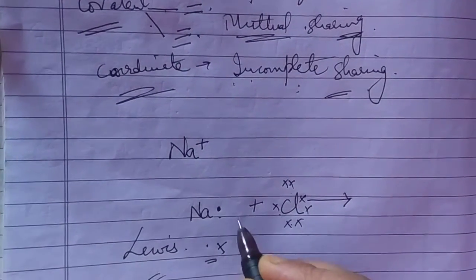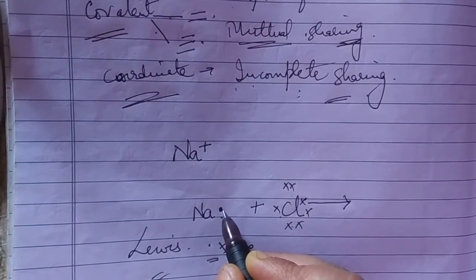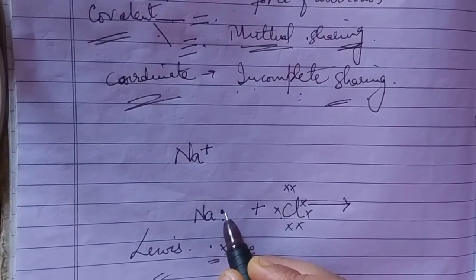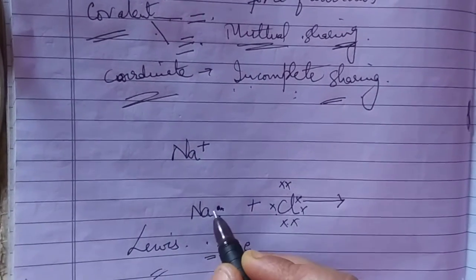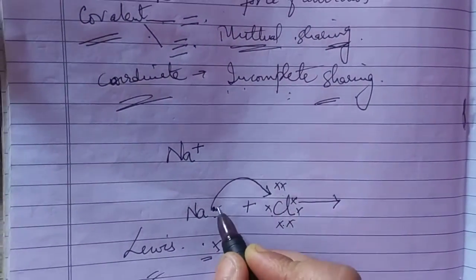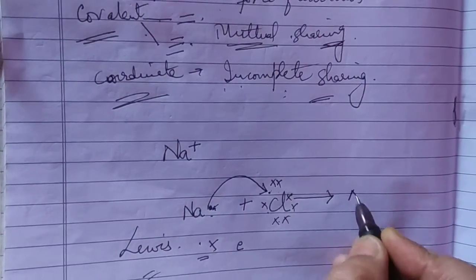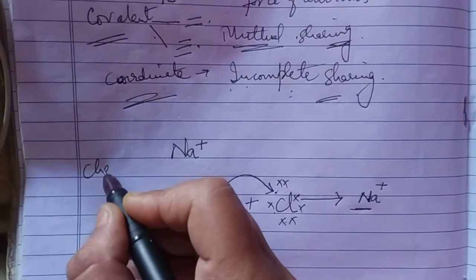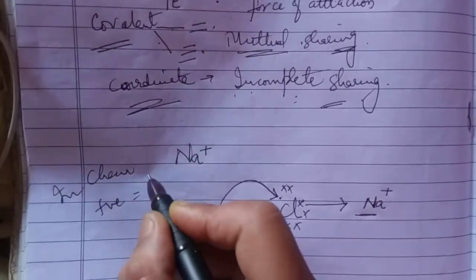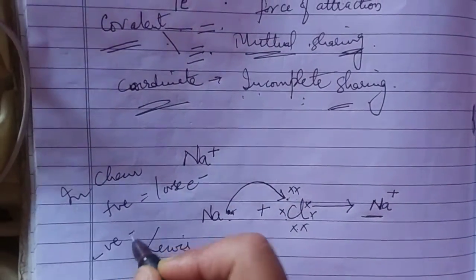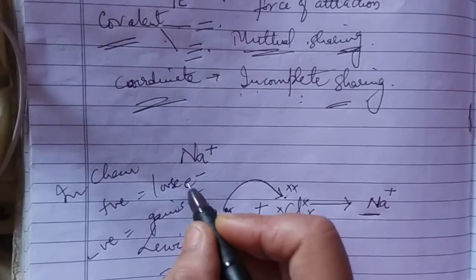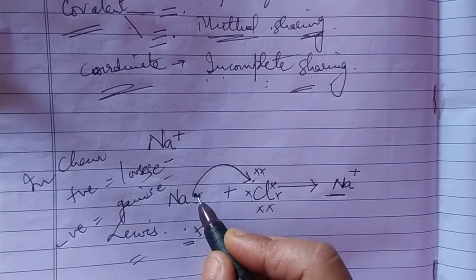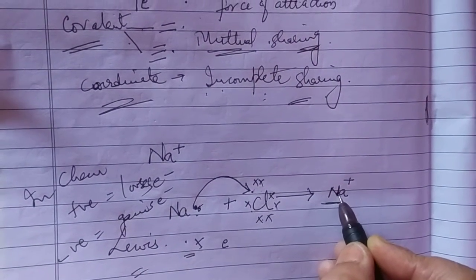When we do the reaction, sodium has only one electron, while chlorine has 7 electrons, so sodium has a minimum tendency to lose the electron. It will lose its electron and it shifts to the chlorine. After losing, it becomes positive because it lost the electron. In chemistry, whenever you write positive, it means it lost the electron, and whenever you write negative, it means it gained the electron. Clear? So positive means sodium has lost its one electron, and now it is in a stable form.